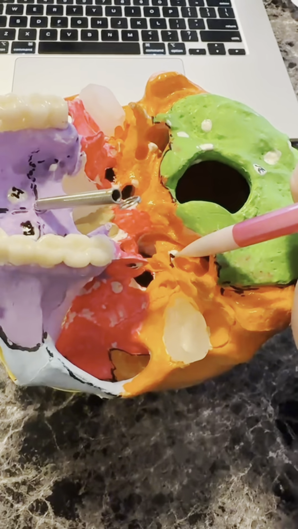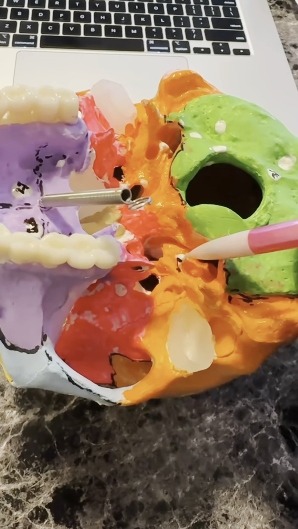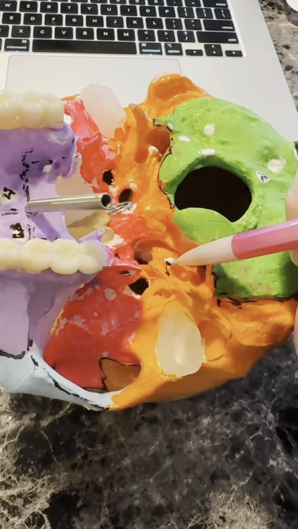First up, we have number 17, the articular fossa. The articular fossa is located on the temporal bone and forms the socket of the TMJ.